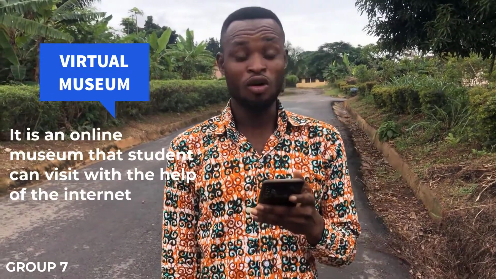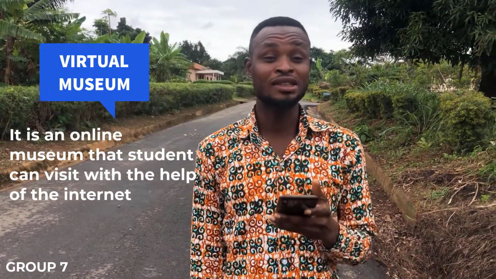We now move on to the sixth one, which is Virtual Museum. It is an online museum that students can visit with the help of the internet. A virtual museum is a digital entity that draws on the characteristics of a museum in order to complement, enhance, or augment the museum experience through personalization, interactivity, and richness of content.